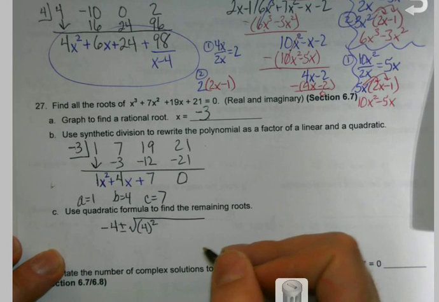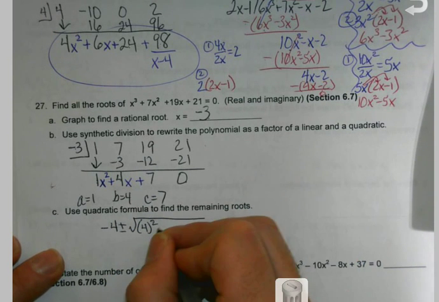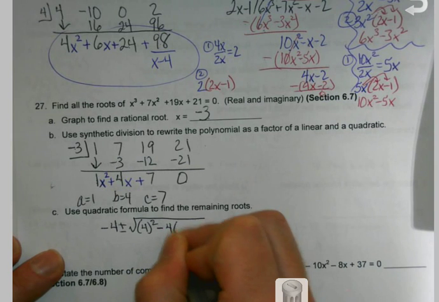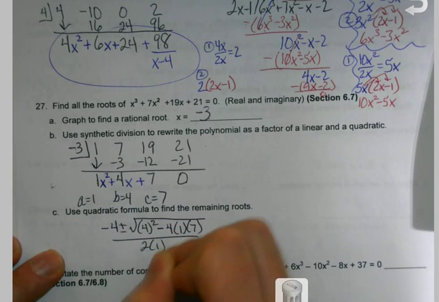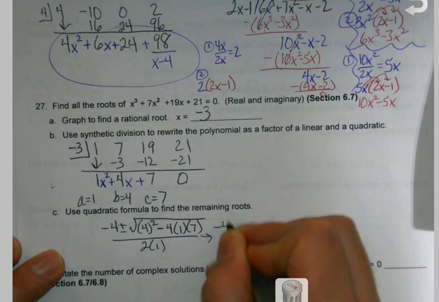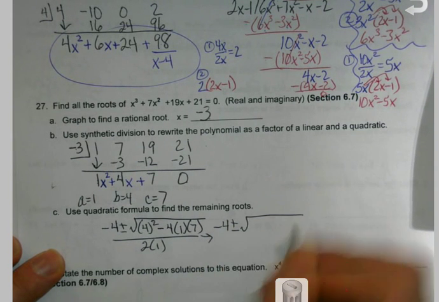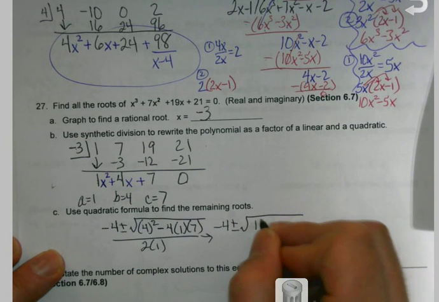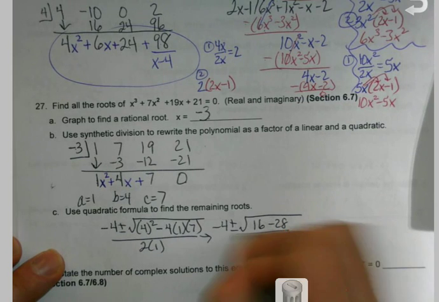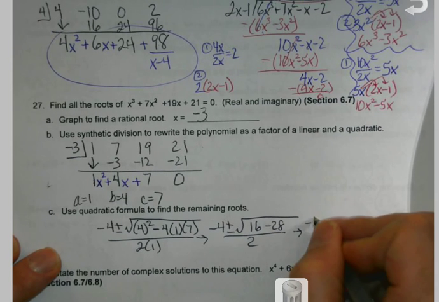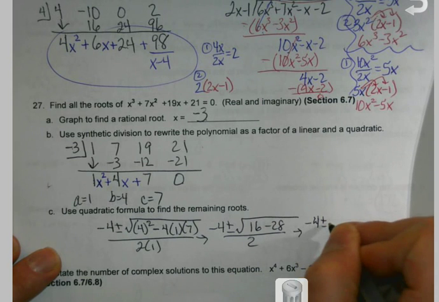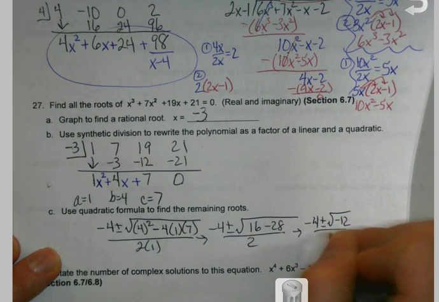Always put your b squared in parentheses, even if it's positive, it's a good habit. Minus 4ac all over 2a. All right, let's see here. So we've got 16 minus 28 over 2. Keep it going. Square root of negative 12 over 2.